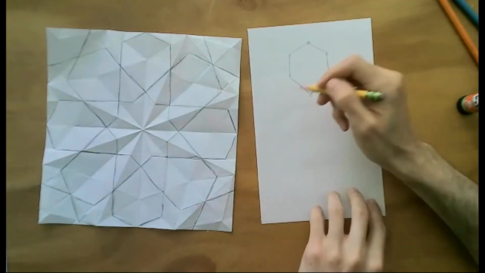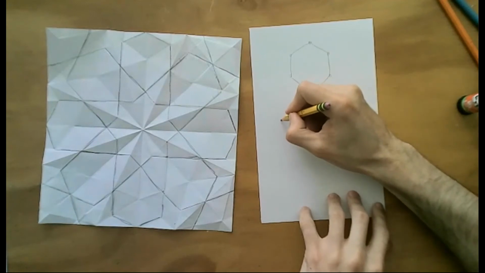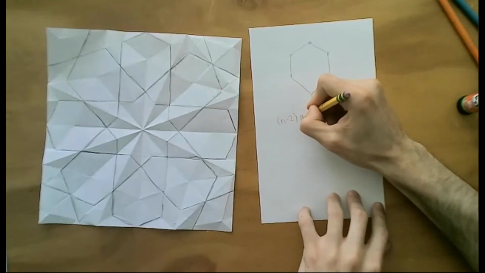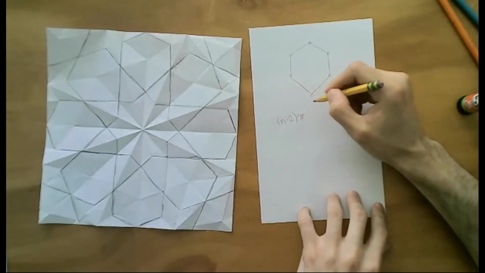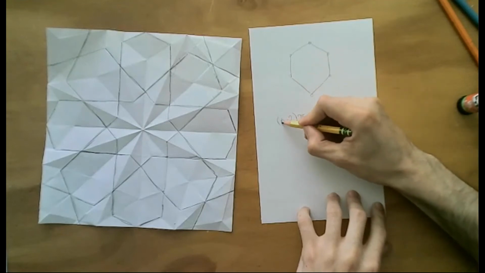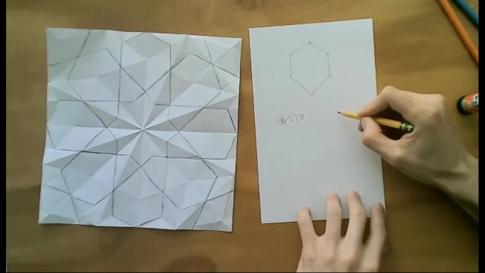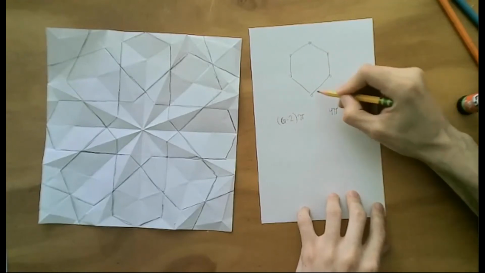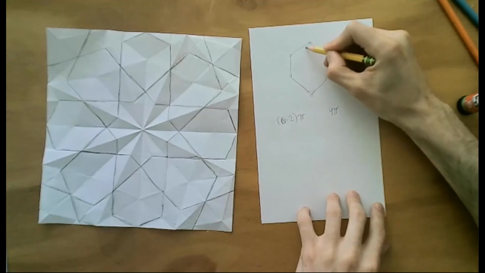If I use the internal angle formula, n minus 2 times pi, pi being 180 degrees, and n is 6, then 6 minus 2 times pi is 4 pi. That means the sum of these angles has to be 4 pi.